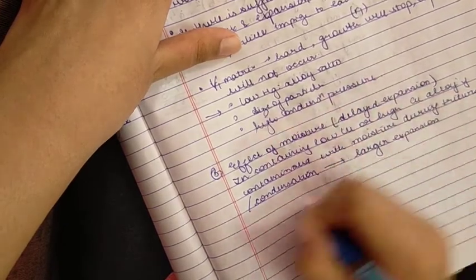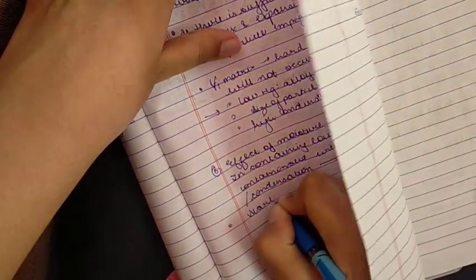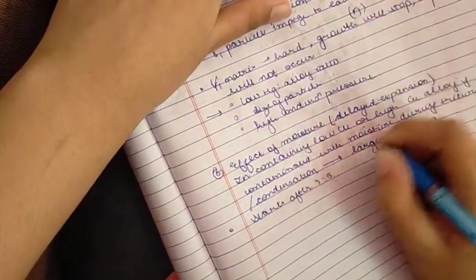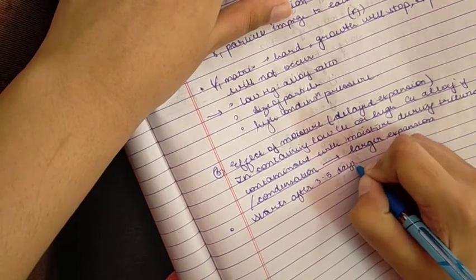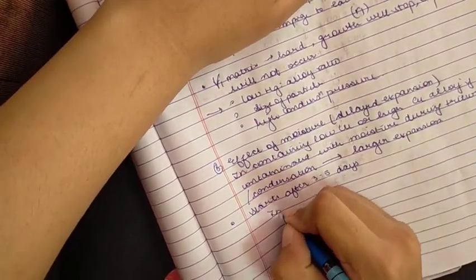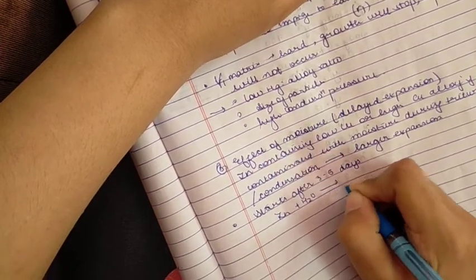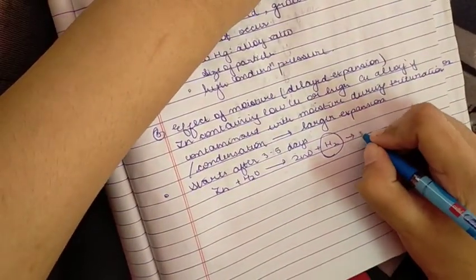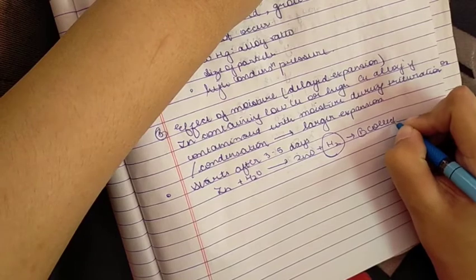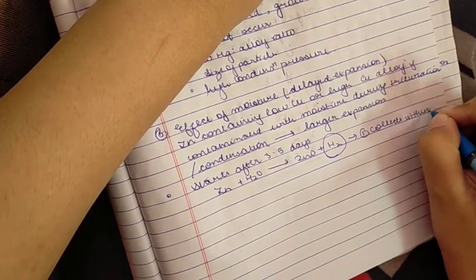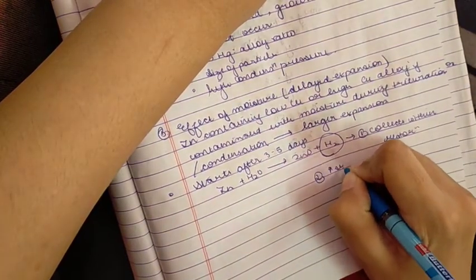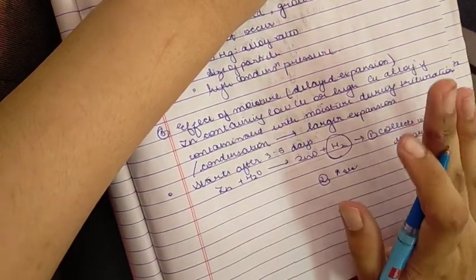It starts after 3 to 5 days. What actually happens is Zn plus H2O gives us ZnO plus H2. This gas is responsible because it collects within the restoration.